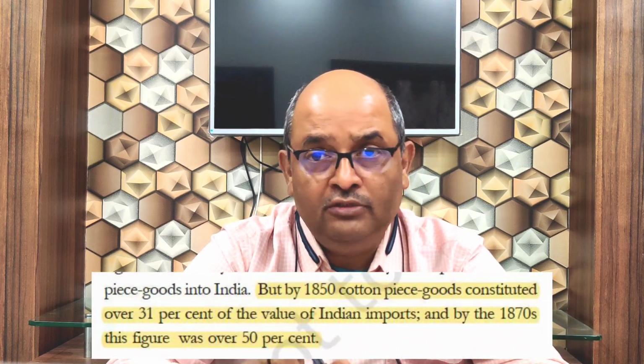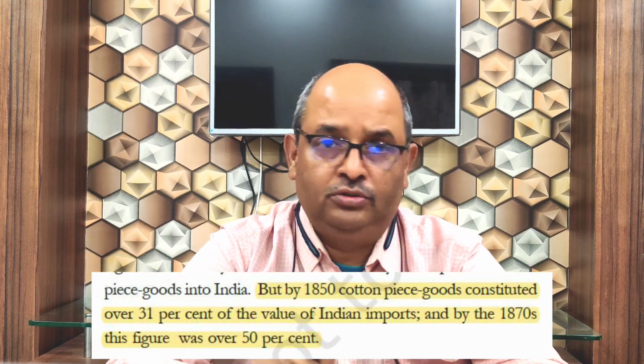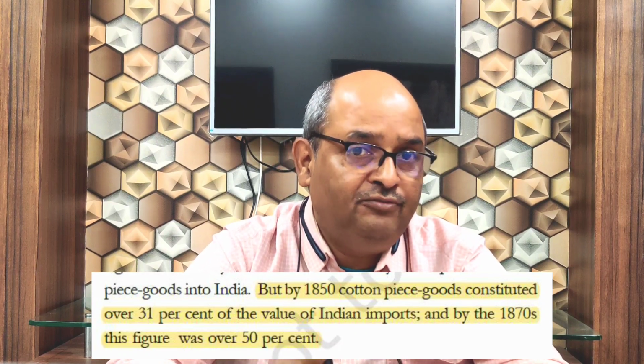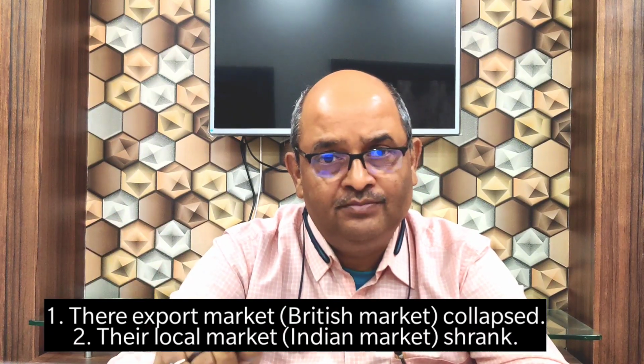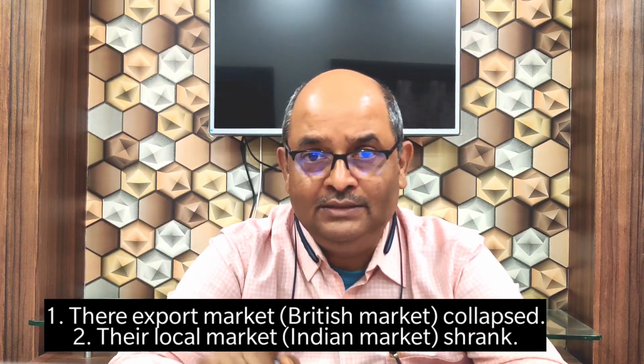At the end of the 18th century, there had been virtually no import of cotton piece goods into India, but by 1850, cotton piece goods constituted over 31% of the value of Indian imports, and by the 1870s the figure was more than 50%. Cotton weavers thus faced two problems at the same time. One, their export, that means the British market, collapsed, and two, their local markets, that means the Indian market, shrank, which was glutted with Manchester imports.